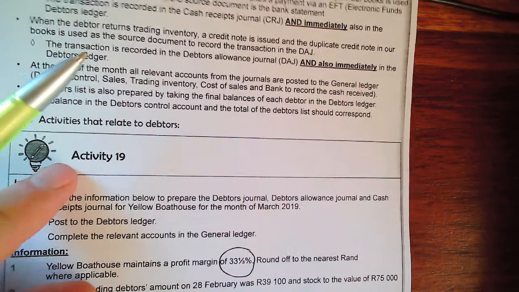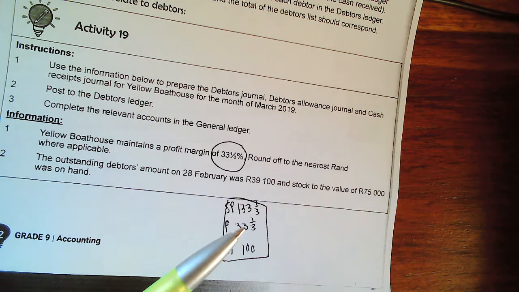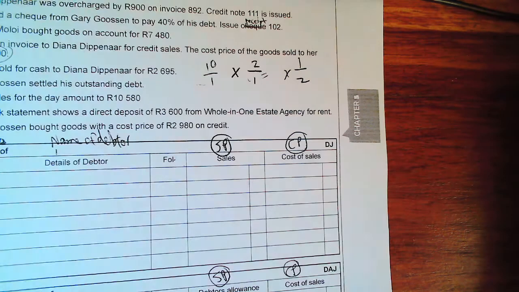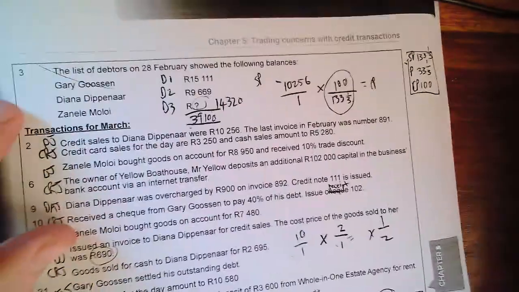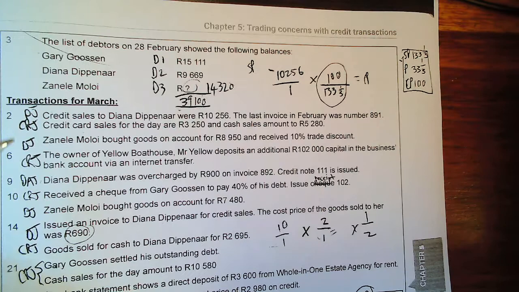Okay, so just remember, profit margin 33 1/3. So that's the percentages: cost price 100, profit 33 1/3, selling price 133 1/3. If I look at the specific transactions, you will see I've already put next to each transaction DJ, DAJ, etc. And for this specific one, we're going to do the Debtors Journal. So I see DJ there.